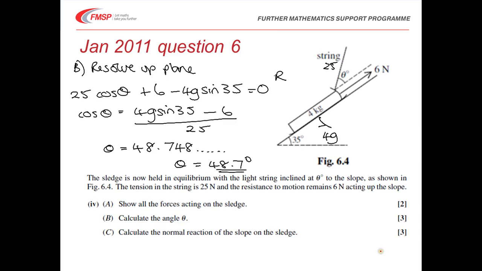Moving on to part 4, we drew on our forces. So for part A, you got 1 method mark if you got at least 2 of the forces correct. And then you got the second, these are independent marks, you get the second one if you get all 3 correct and you don't put any additional forces on there, so any incorrect forces. So 2 independent marks there.